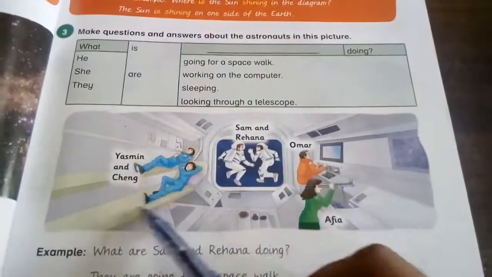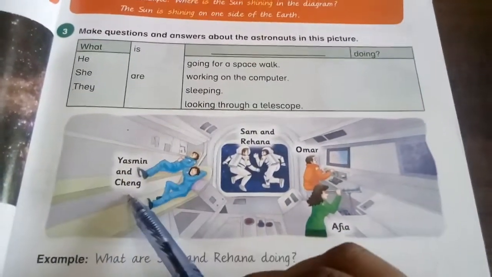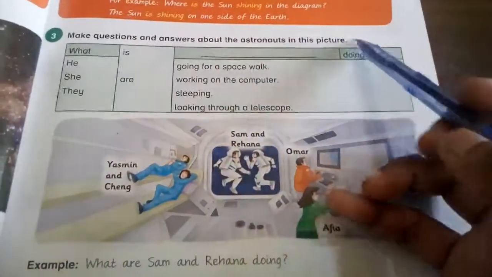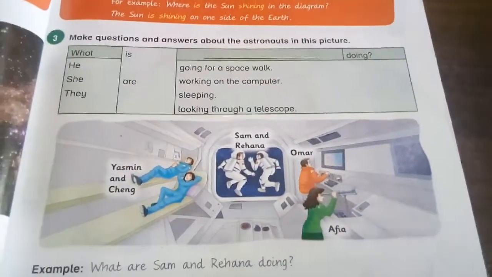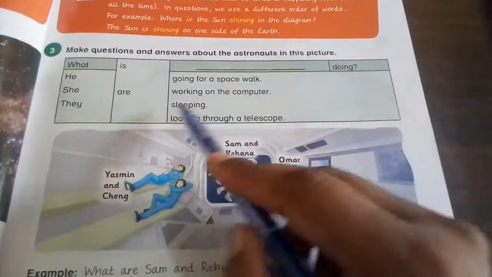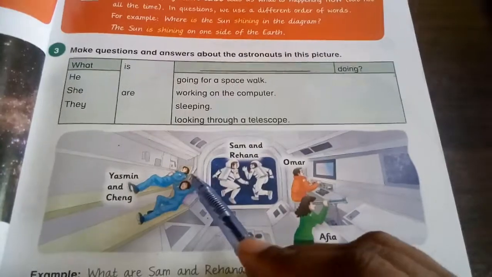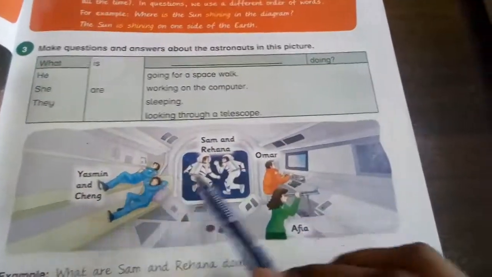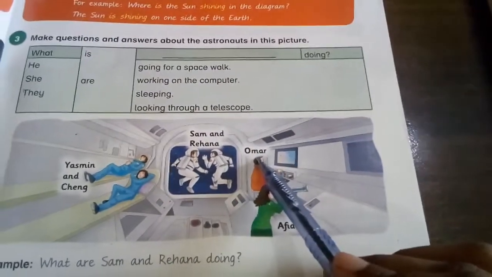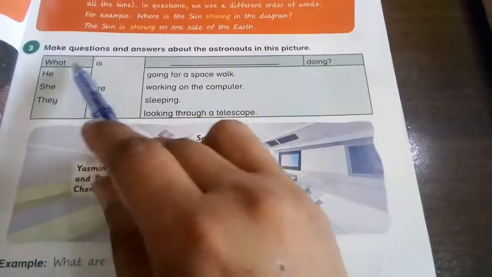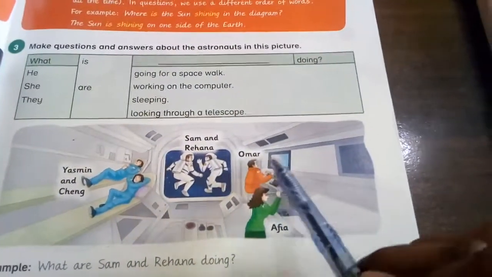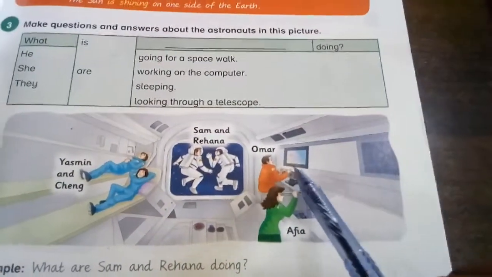Next, you can make the question according to Yasmin and Cheng. What are Yasmin and Cheng doing? Are they working on a computer or sleeping? Yes, they are sleeping. So the next picture, as you see, there is a person whose name is Umar. What is Umar doing? He is working on a computer. As you see, he is working on a computer.